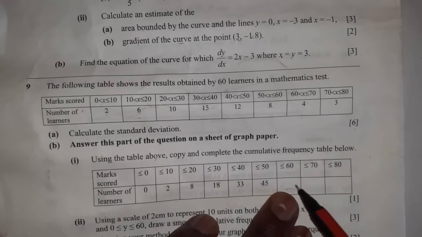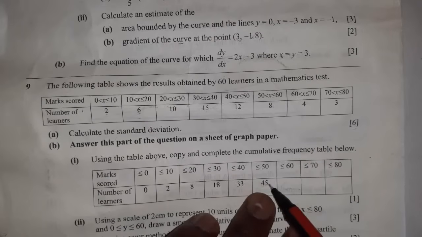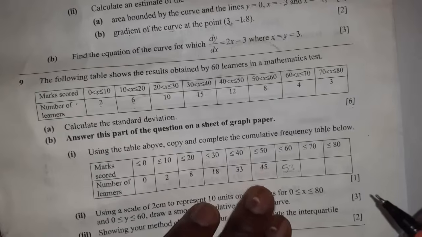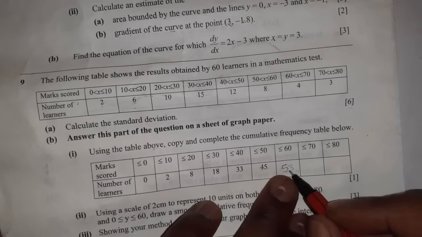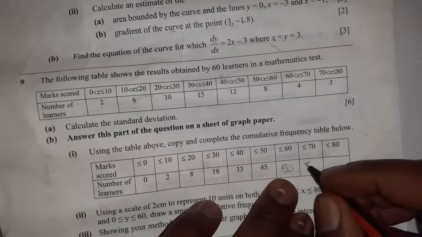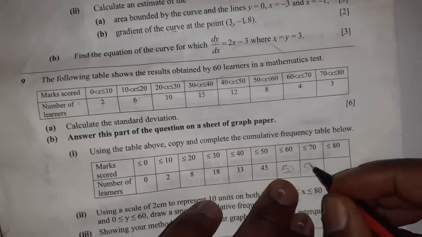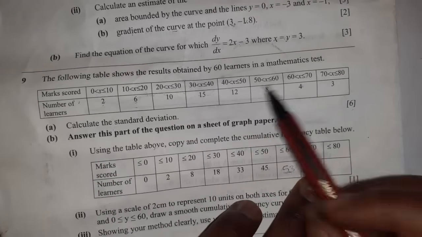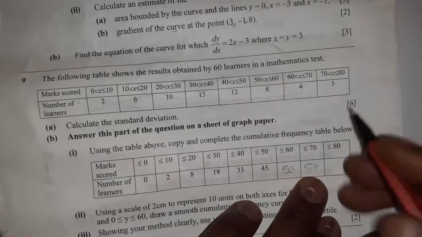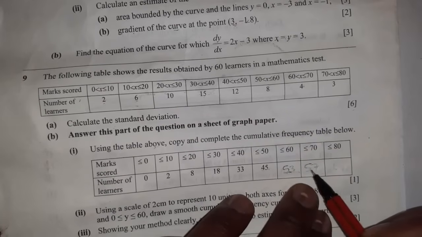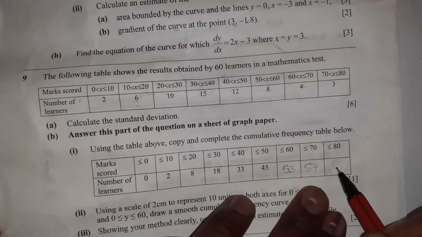So to get, okay, to get the number of learners here, we need to add this 8 to this one. So when you add this 8 to this one, what do you get? It's going to give you what? 53. Here you're going to have 53. To come to this one, you add this 4 to this one. What do you get? 57. Going to get 57 here. So you have 53, 57. Then the last one, as you may know that the learners are 60. So when you add this one, it must give you 60, which is the total. So take note of that. This is 53, 57, and 60, the last one. Okay?